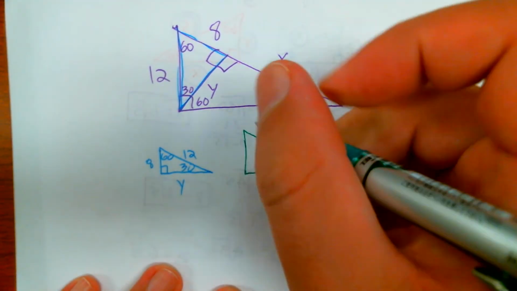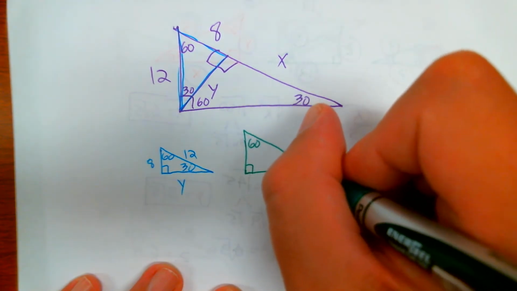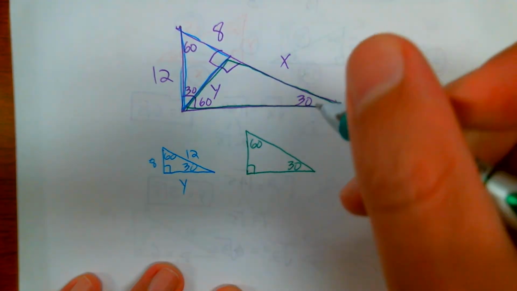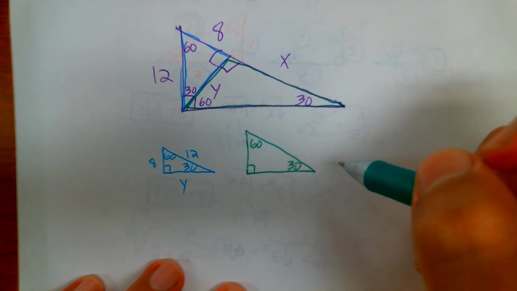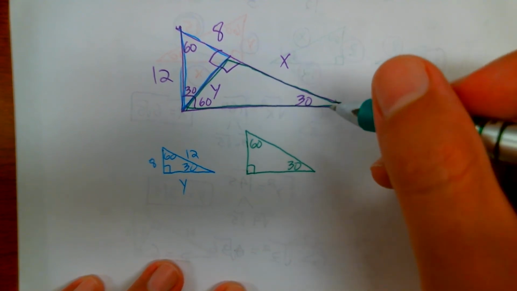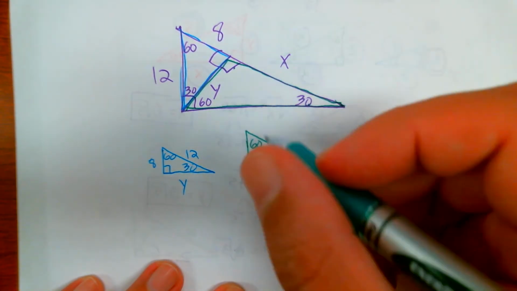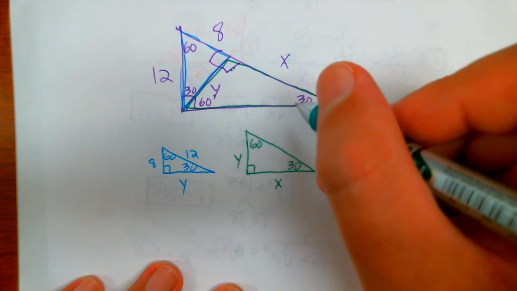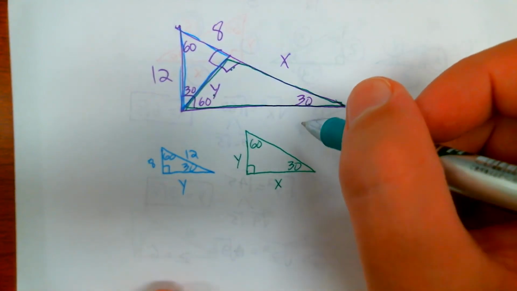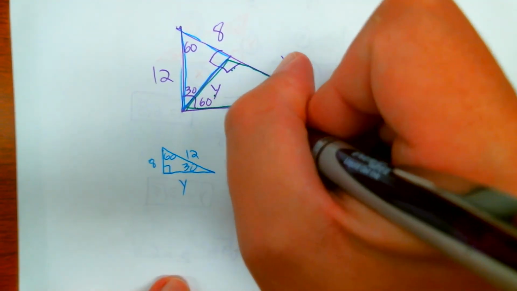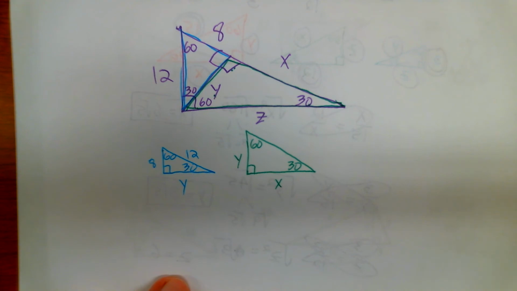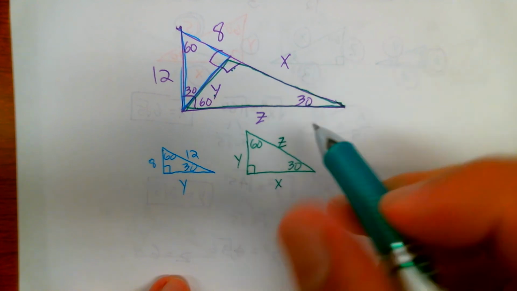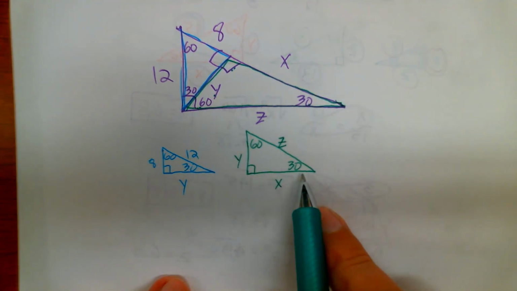Mama, Meemaw. Okay, for the mama triangle. And bring colored pencils if you guys need to color code these. You're more than welcome to do that. I'm a big fan of that. X is between the 90 and the 30. Y is between the 90 and the 60. And we don't have a hypotenuse. Oh, yes, we do. I keep forgetting the Z. There's a Z there. Okay, so Z is the hypotenuse between the 30 and the 60 on the mama.